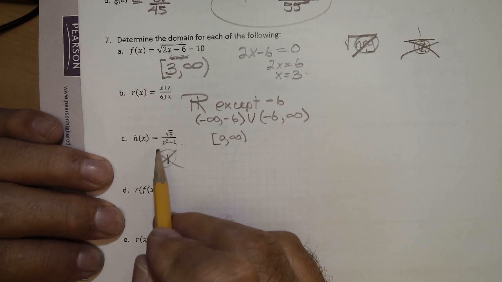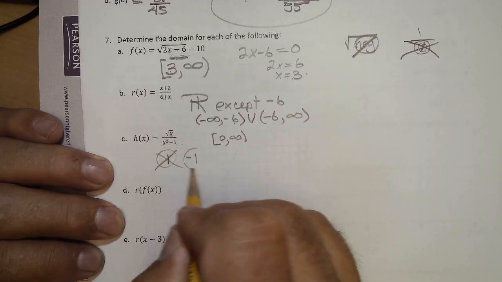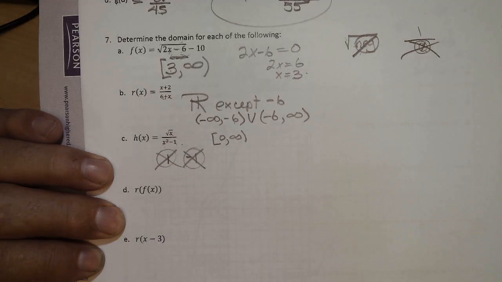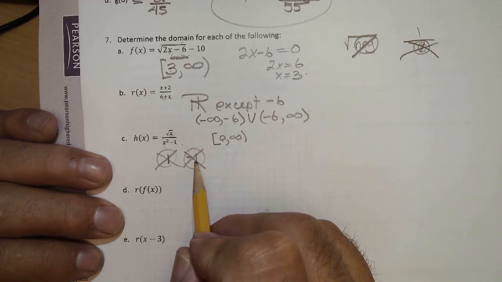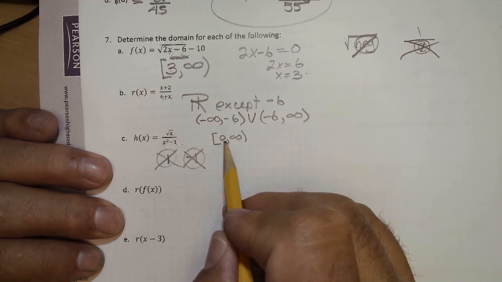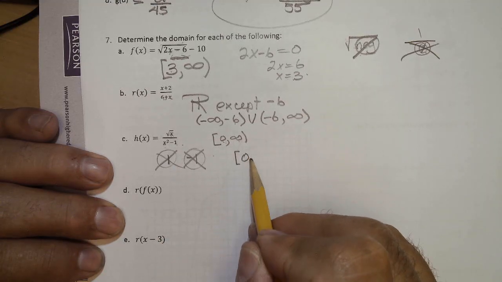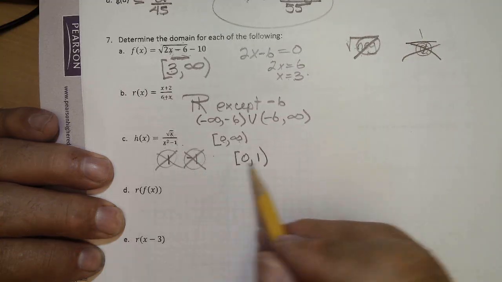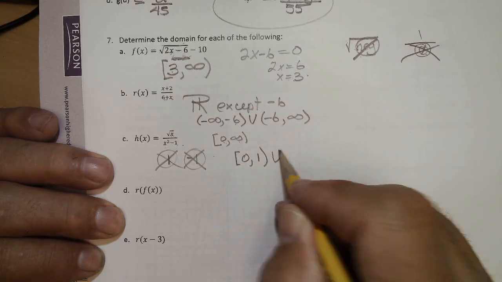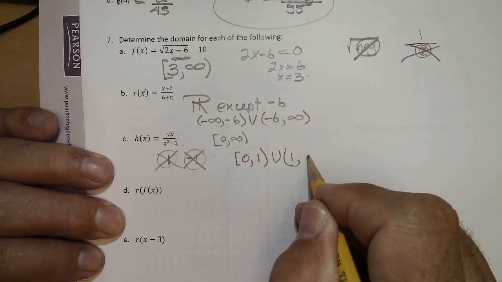And negative 1 squared would be 1, and that wouldn't work either, so I can't use negative 1. So it has to be 0 or greater, and it can't be either of those numbers. I think that means we can be anything from 0 up to 1. Can't use that negative side, so we're out of there. Union, and then we can be from 1 to infinity.